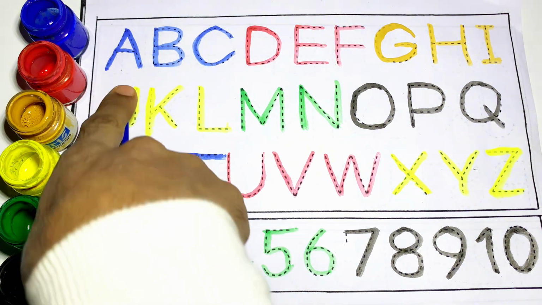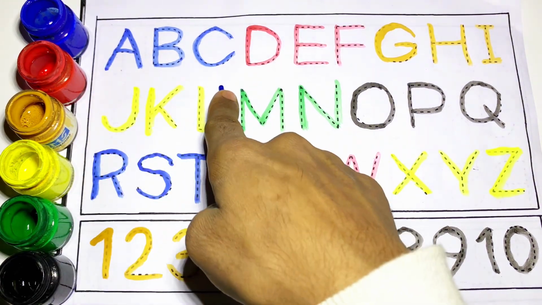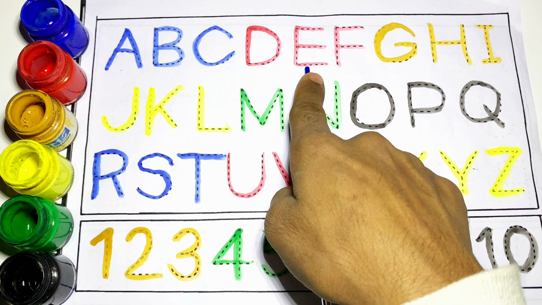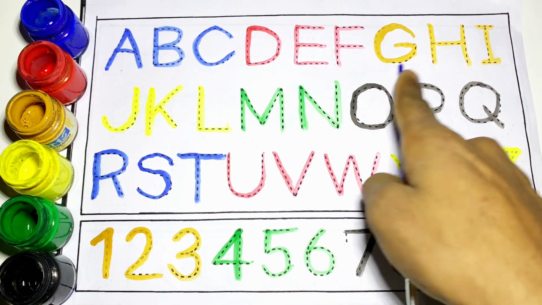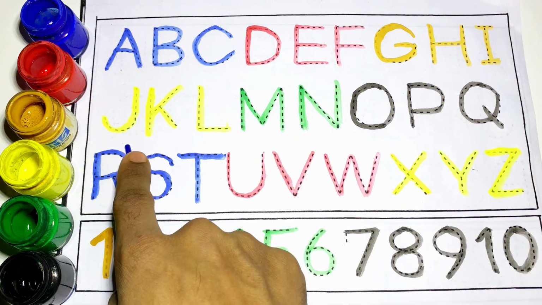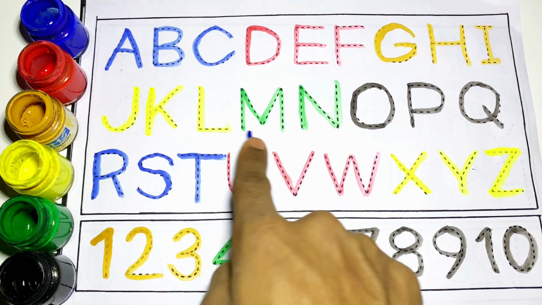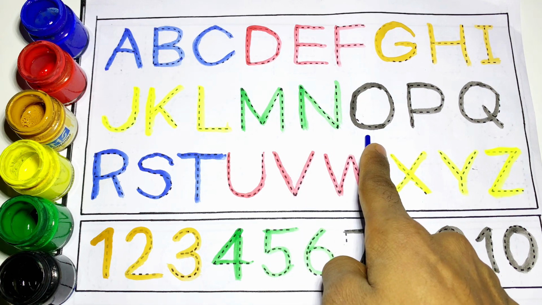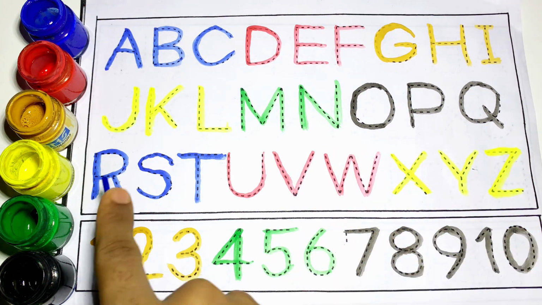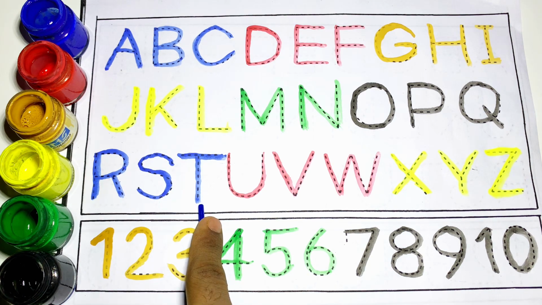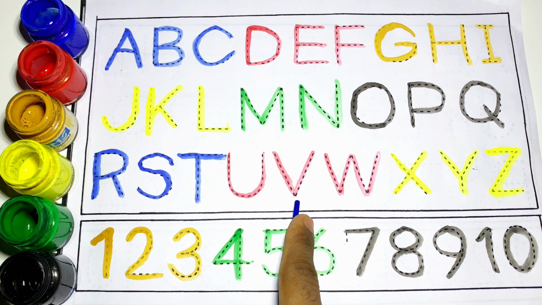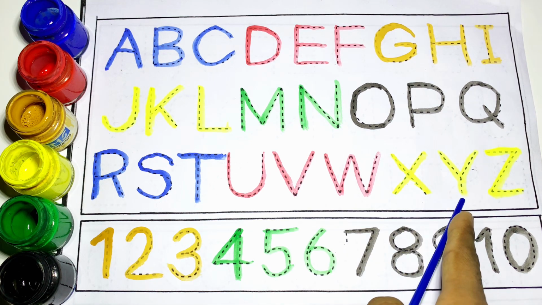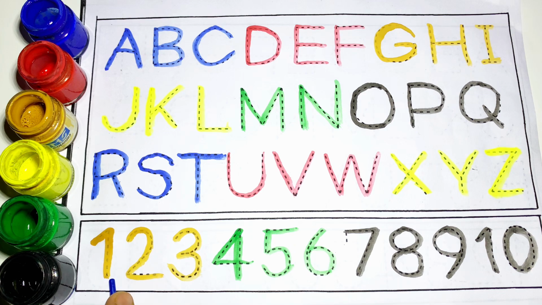Kids, today we draw A, B, C, D, E, F, G, H, I, J, K, L, M, N, O, P, Q, R, S, T, U, V, W, X, Y, Z. Numbers 1, 2, 3, 4, 5, 6, 7, 8, 9 and 10.